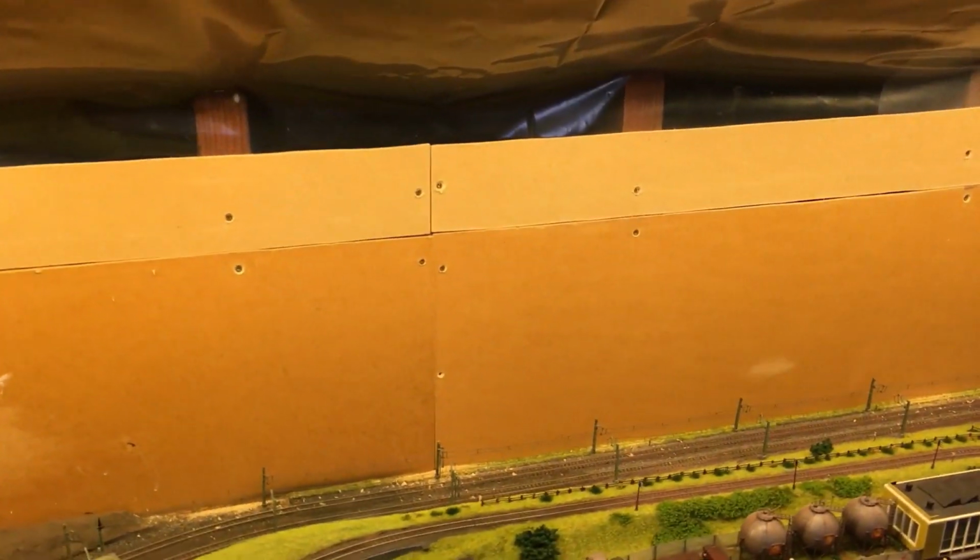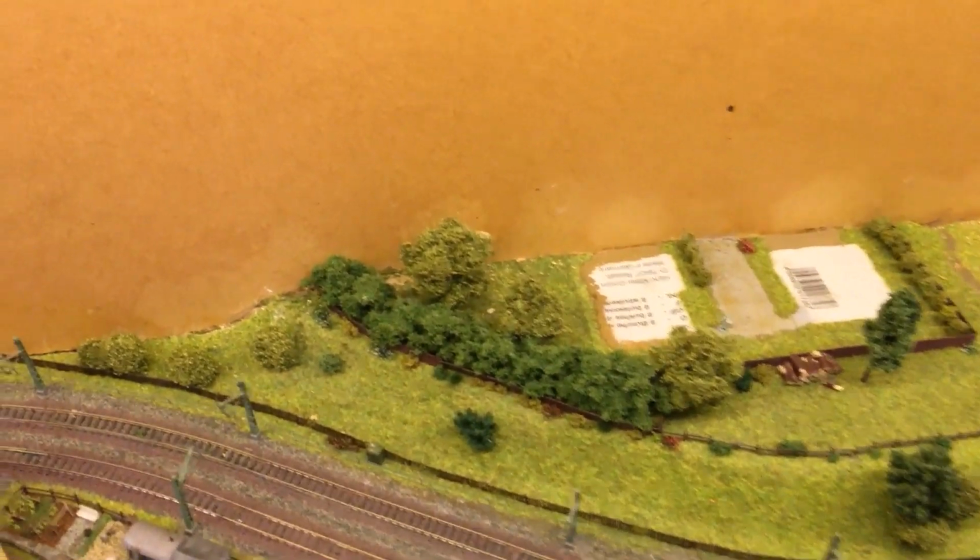And so I had to install this strip. I'm not too worried about the gaps, as you can see here, between the original boards and the new ones I've installed, because I'll just be putting the scenes against them.